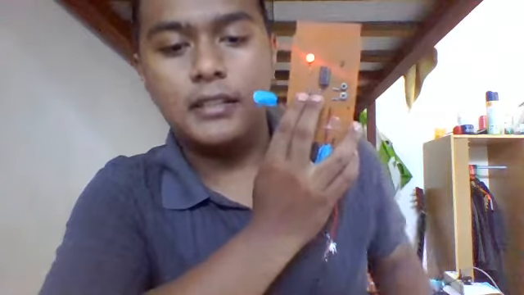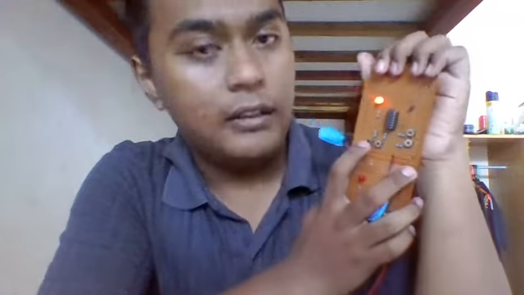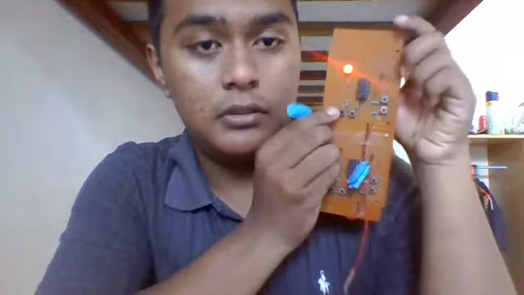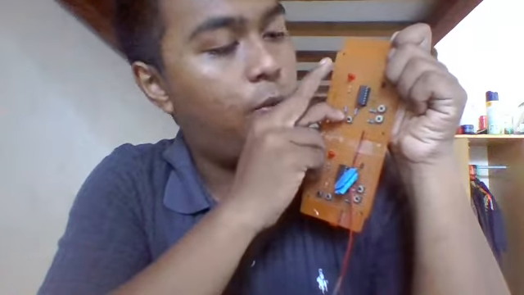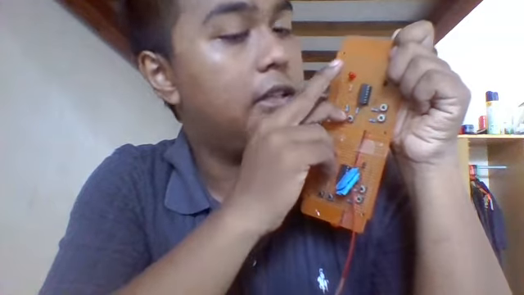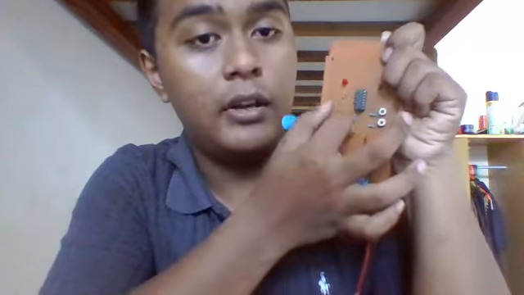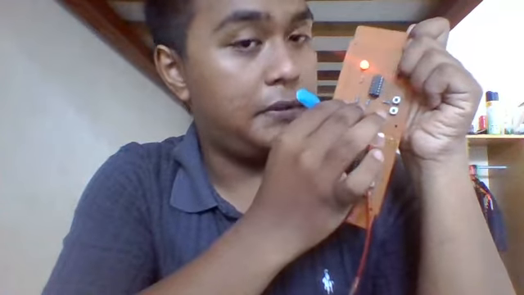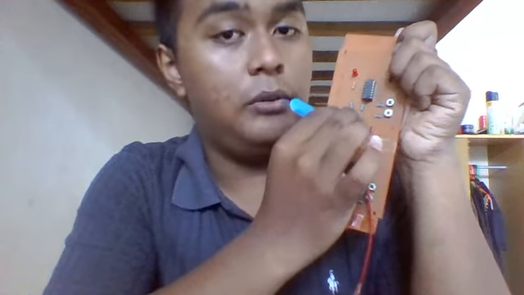And next is logic gate AND. When I'm not pressing, the points are 1, 1, and 1. When I press this, the points will be 0, 1, and 1. Then 0, 1, and 0. When I press this, the points are 1, 0, and 0. And when I press both of them, the points will be 0, 0, and 0.